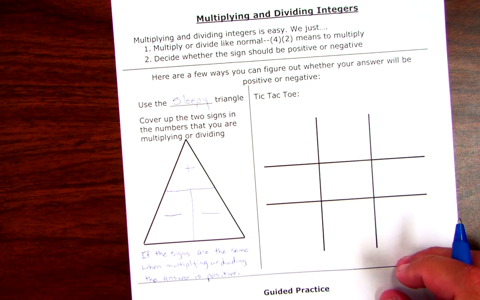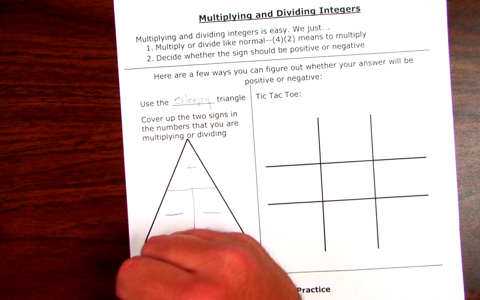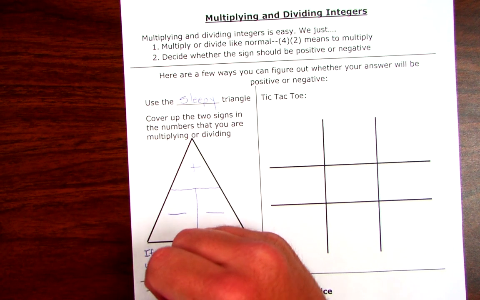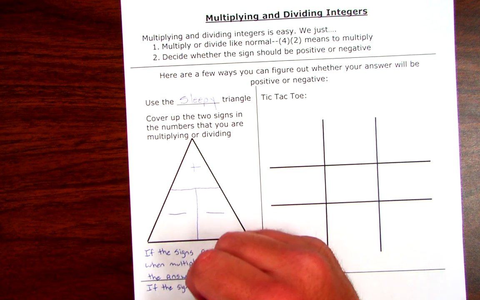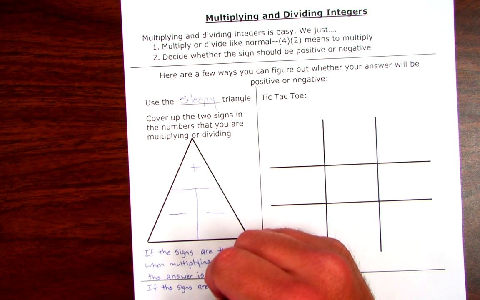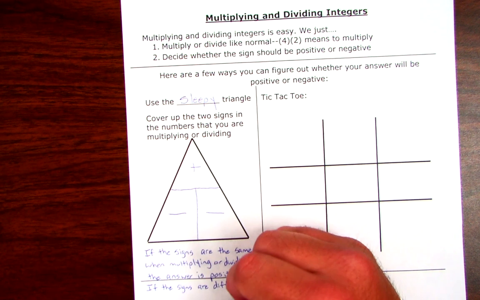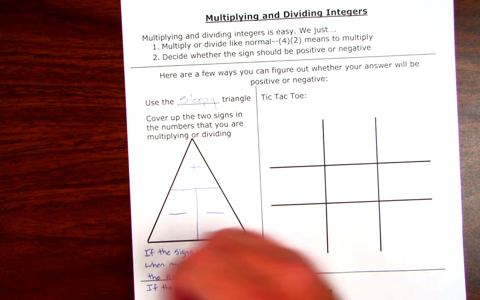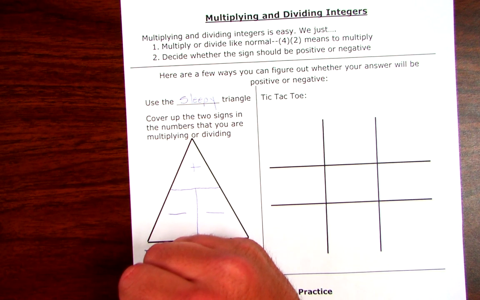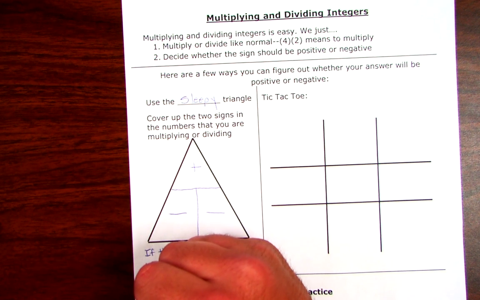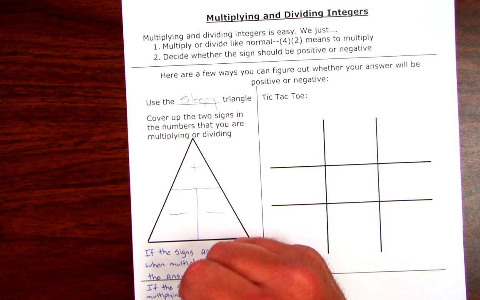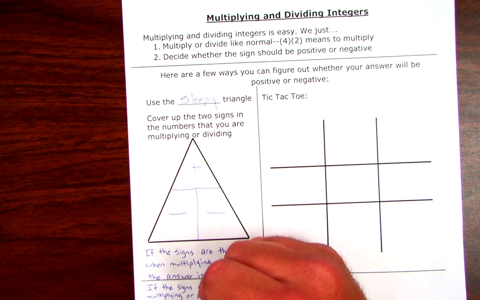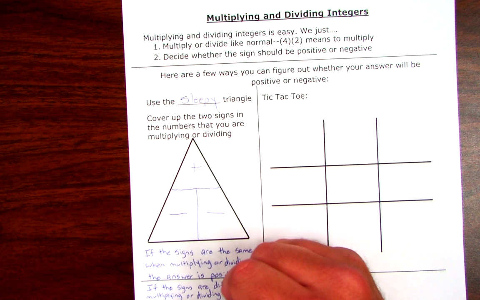If the signs are different, when multiplying or dividing, the answer is negative.